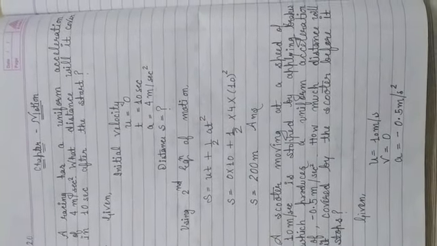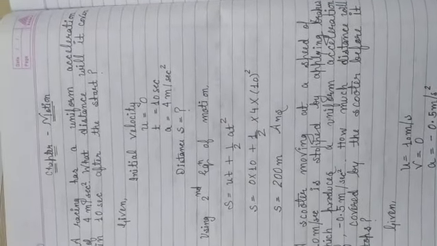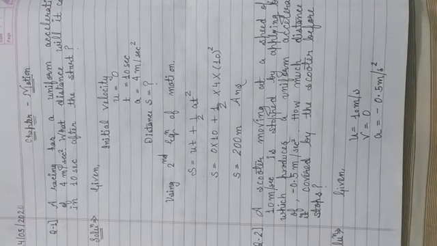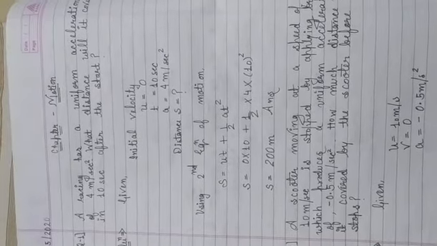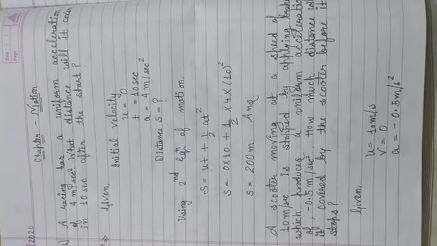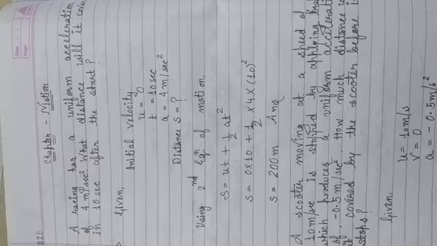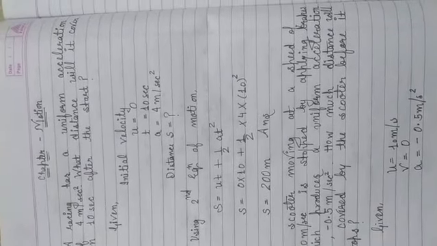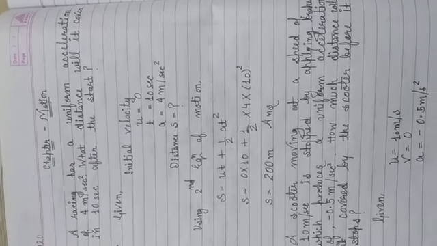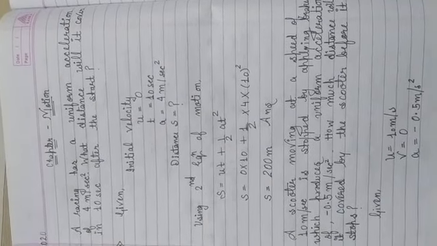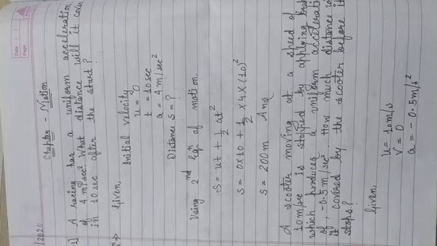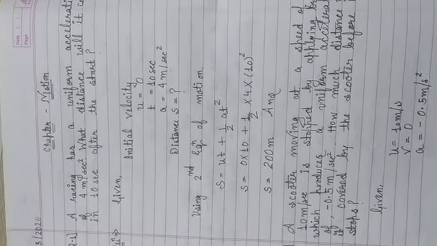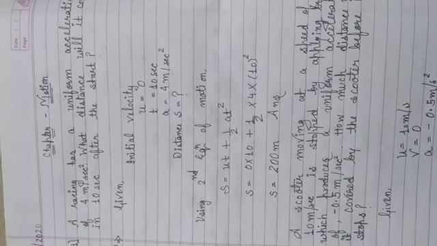So the first numerical is: a racing car has a uniform acceleration of 4 meter per second square. What distance will it cover in 10 seconds after the start? Now I have told you earlier also that before starting the numericals, first of all we should write the given material. Whatever is given in the numerical, we should write it first. So let's see what is given in the numerical.